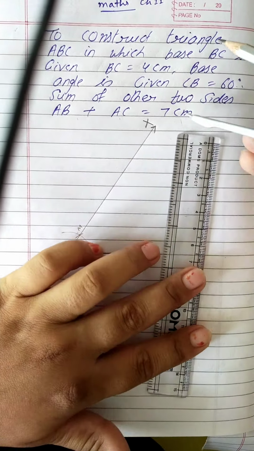Now justification. What we have: we know that this angle and this angle, these both angles are equal. Suppose this is angle 1 and this is angle 2, so these both angles are equal. Now in this triangle ADC, if these two angles are equal, then their opposite sides will also be equal. So this we have to write.